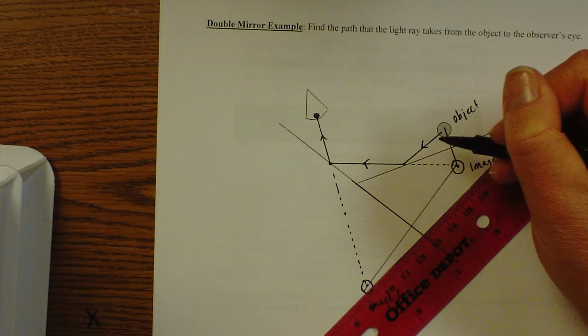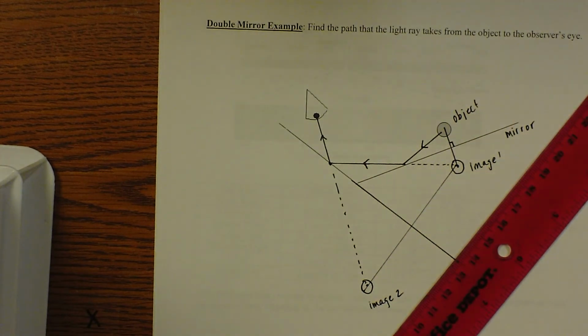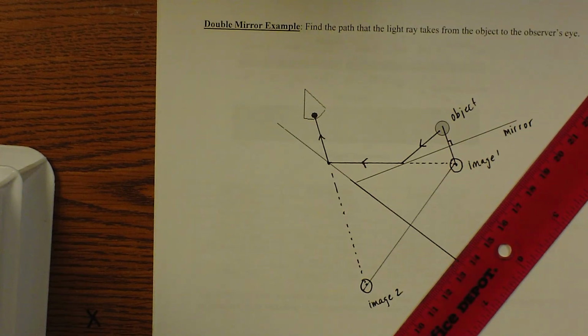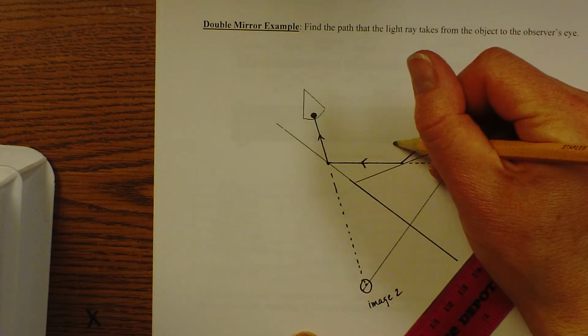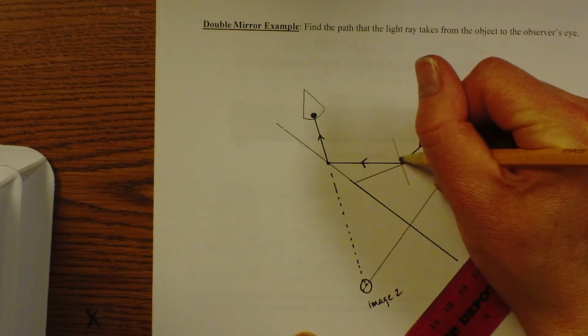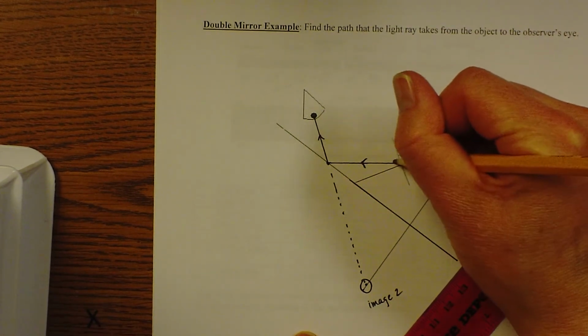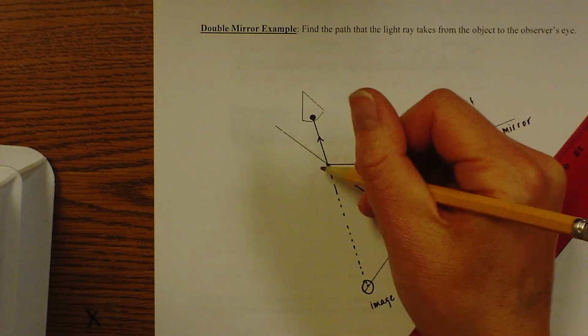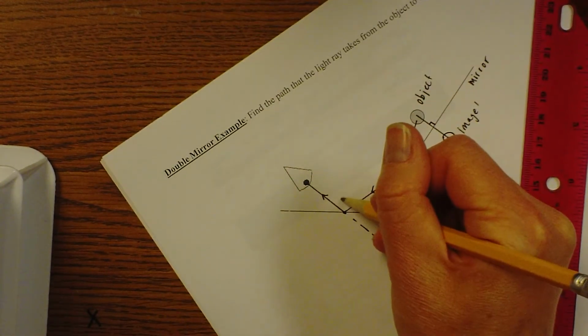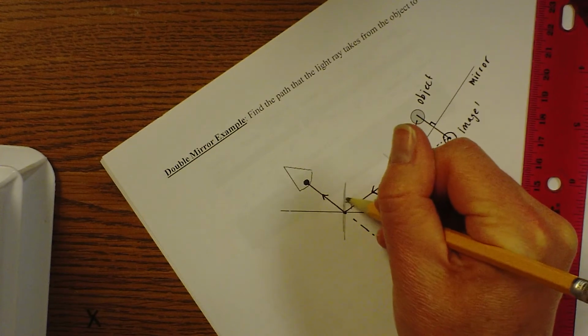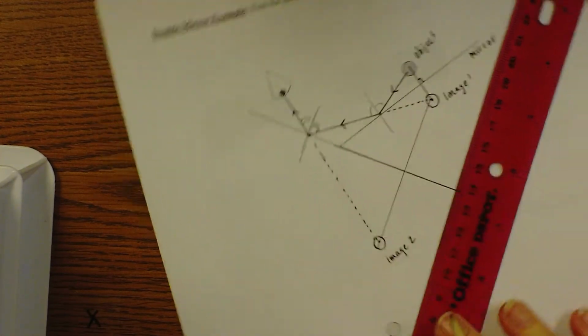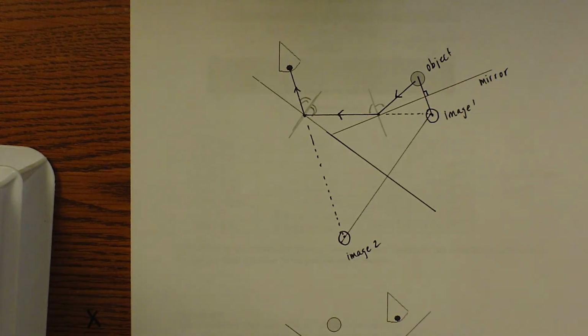Now look at the picture and see if it makes sense. Do the light rays appear to obey the law of reflection? In other words, if I draw in the normal, do I get equal angles? It appears that yes, I do.